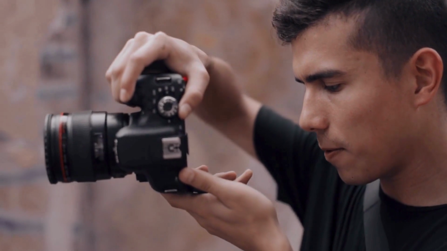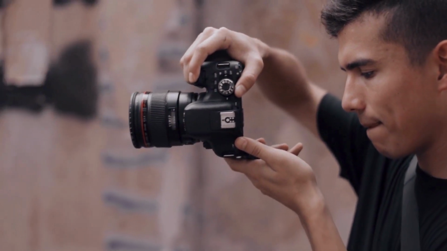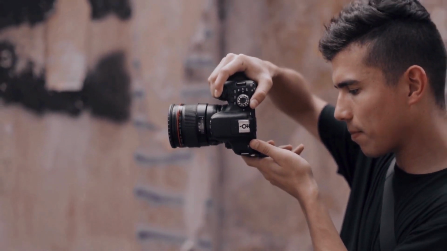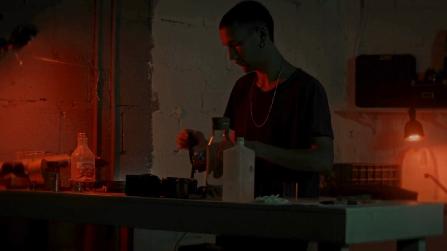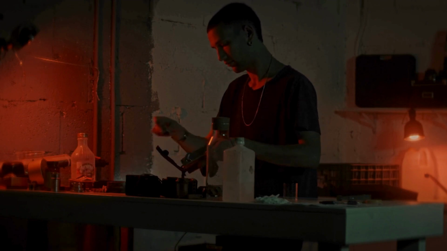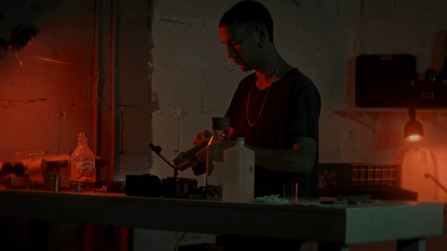Moving water tells a different story. Flowing rivers, waterfalls, rain, and ocean waves introduce energy, motion, and change. A slow shutter speed can transform moving water into soft, flowing textures, creating an almost painterly atmosphere. Faster shutter speeds freeze individual droplets, emphasizing power and movement.